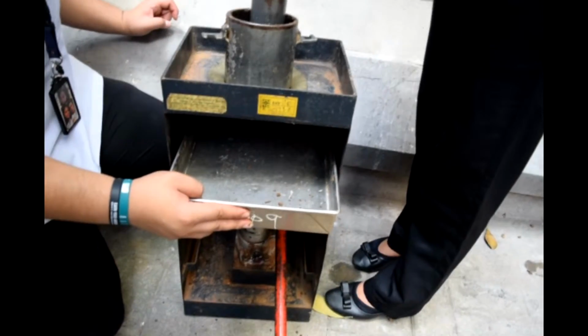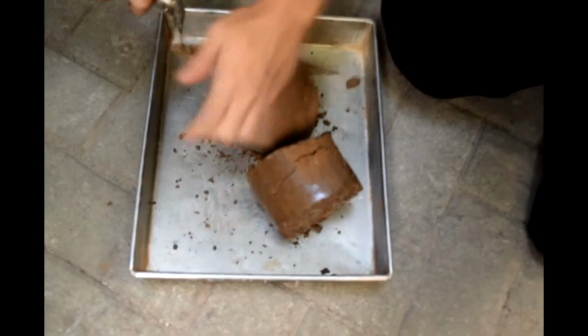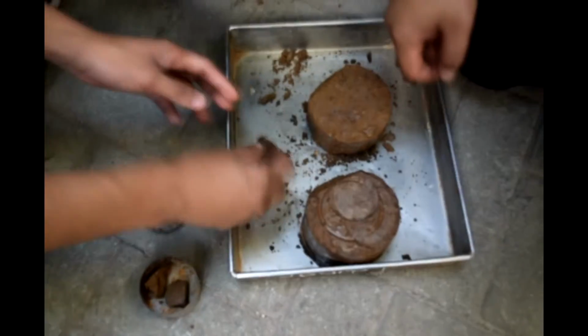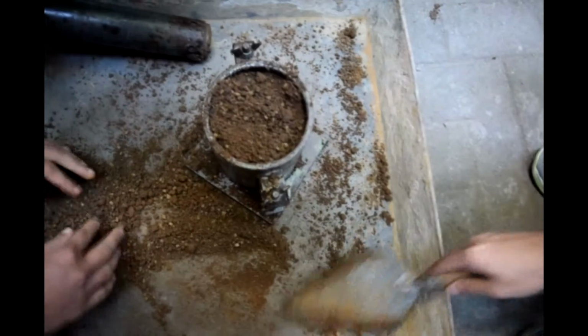This process is used to remove the compacted soil from the mold. Get some soil samples from the top, middle, and bottom part of the specimen and place them in moisture cans for oven drying. Repeat the process for as many trials as desired.